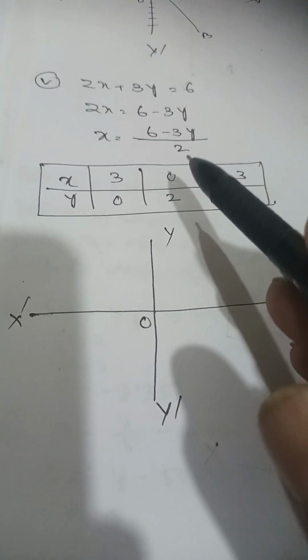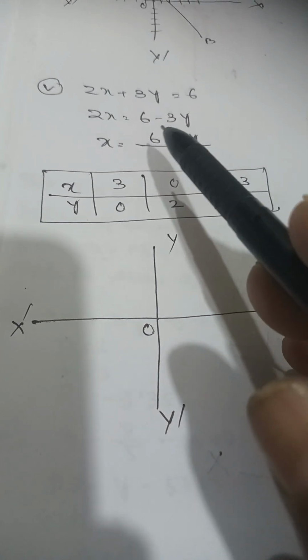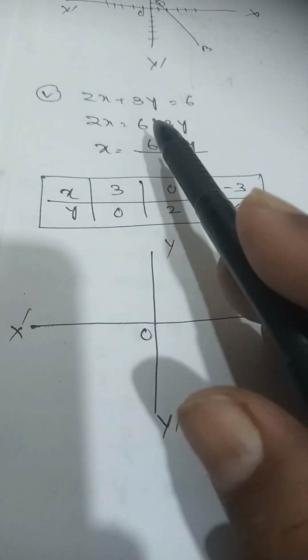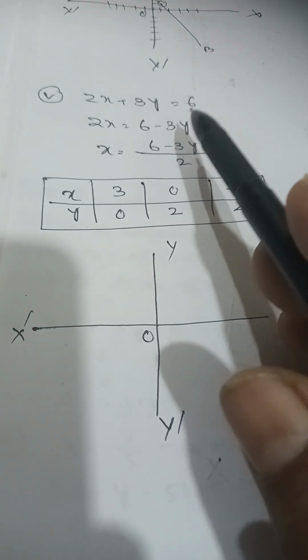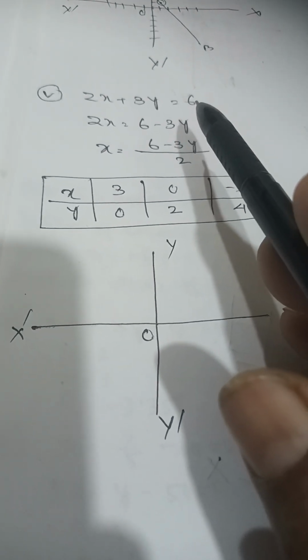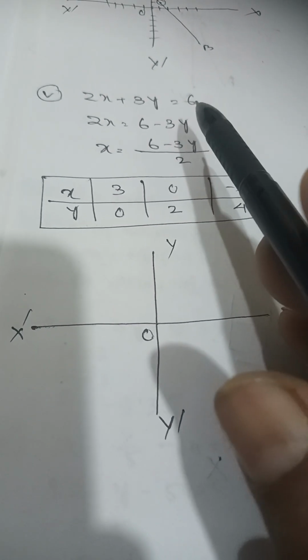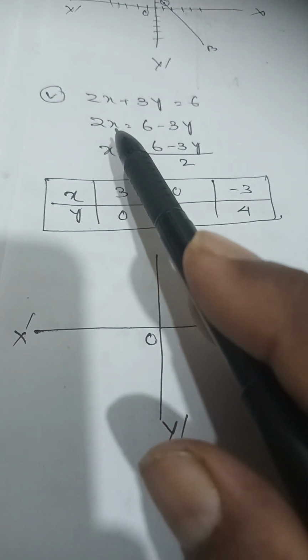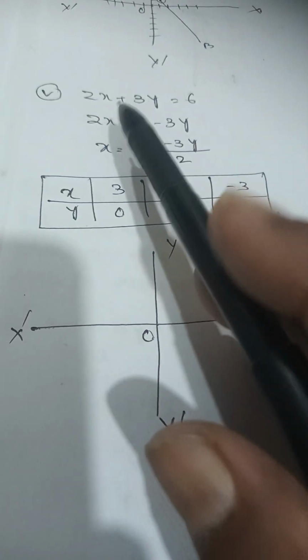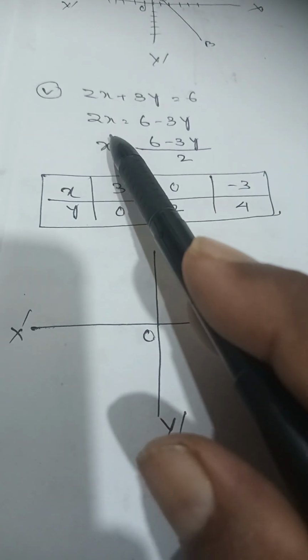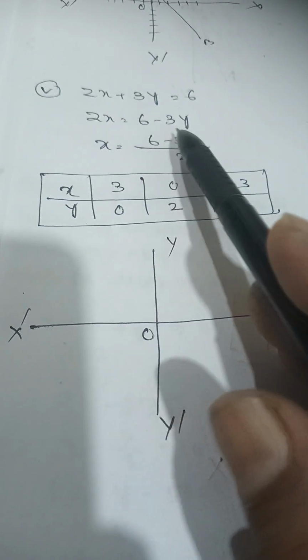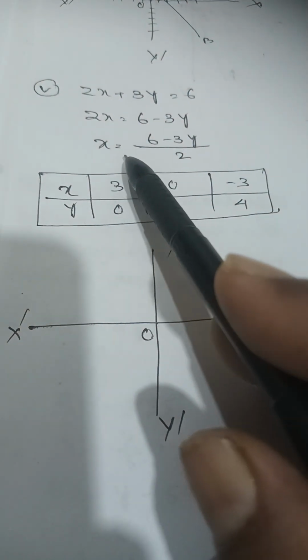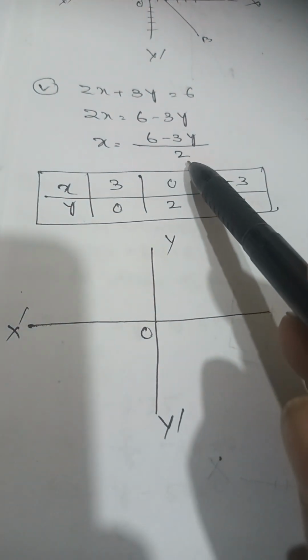Now question number 5. This is an important question for your examination purpose. So I have written the question 2x plus 3y equal to 6. This type of equation is called linear equation in two variables. Here the variables are x and y. So you do one thing, either x or y should be separate from here. I have written x separate, 2x equal to 6 minus 3y. Therefore x can be written as 6 minus 3y by 2.